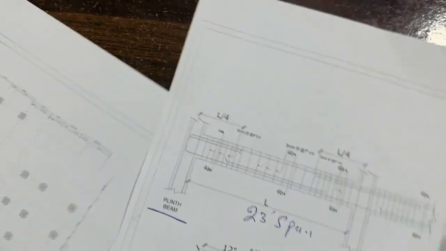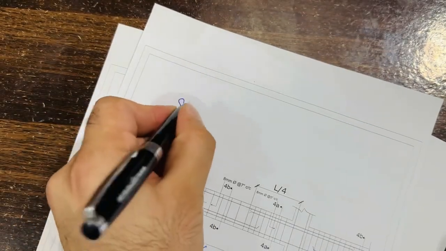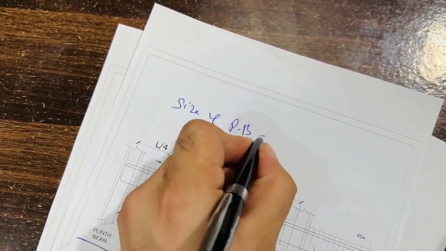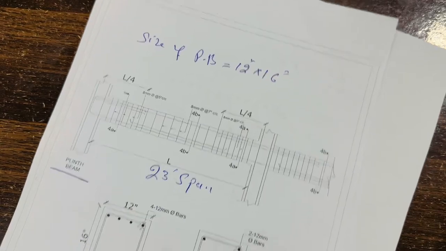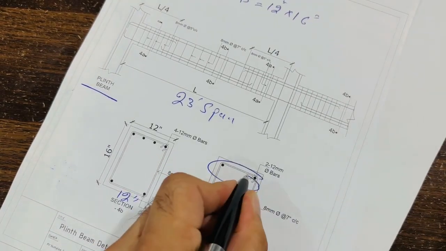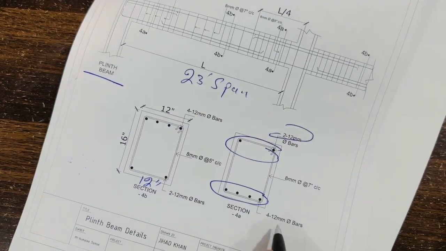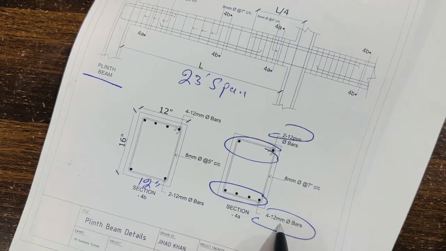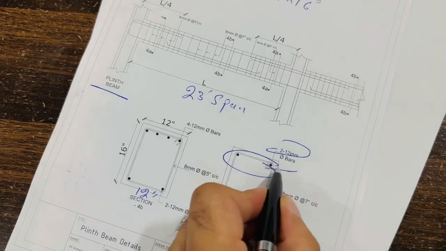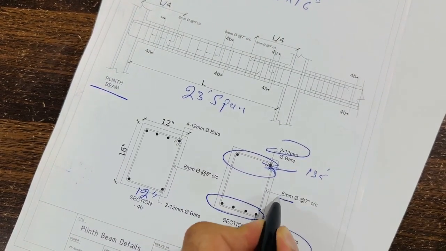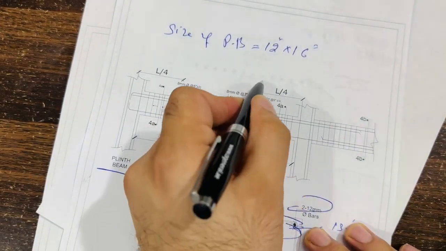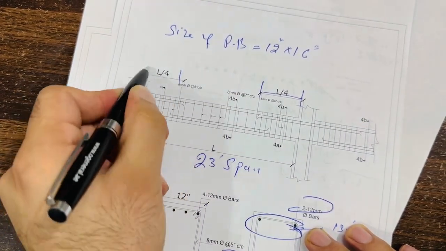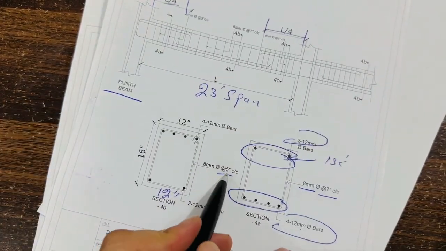So you can see the size of the plinth beam, which is 12 by 16 inches. On the other side, guys, we have 4 bars at the bottom, 2 at the top. Top bar dia is 12 millimeter, bottom bar dia is also 12 millimeter. You can see hooks are bent at 135 degrees. On the other side, 8 millimeter is the dia of stirrup with the spacing of 7 inches. On the other side, with the spacing of 5 inches, because at the distance of L by 4 the spacing is close, where we have 5 inches.